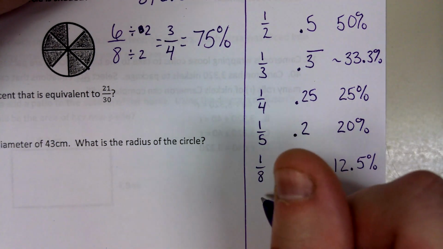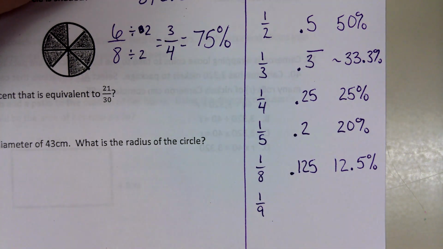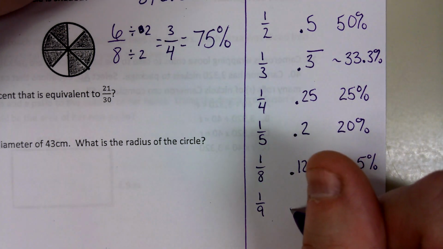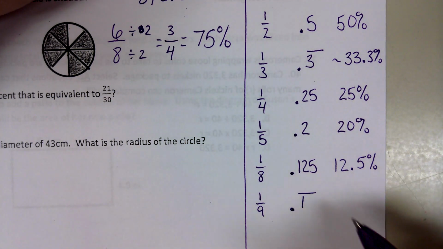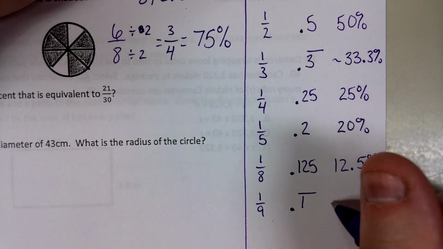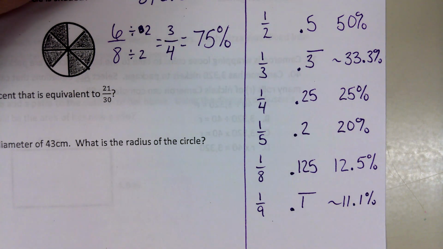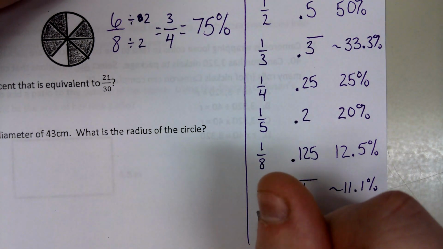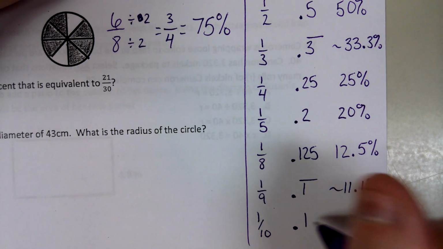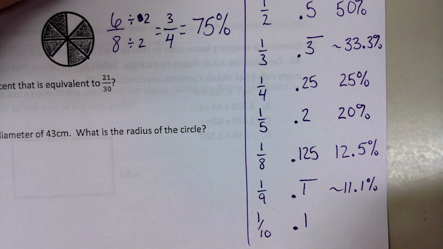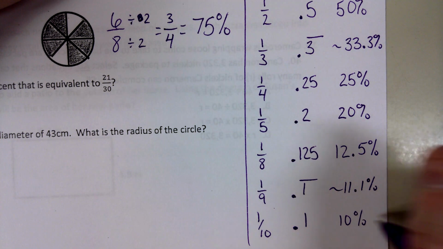Another one that can be kind of handy to know is 1/9. Even though this one doesn't work out evenly, it can be kind of useful for quick estimations and things like that. This one is 0.1 repeating, kind of like the 0.3 repeating from 1/3, which means we're going to get about 11 1/10%, or about 11%, just a teeny tiny bit more than that. The cool thing about ninths is that pattern continues, like 2/9 is 0.2 repeating, 3/9 is 0.3 repeating, 4/9 is 0.4 repeating, and so on. 1/10, that one should be the most obvious, 0.1, which is also 10%.